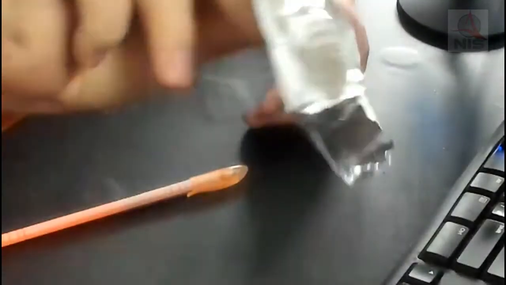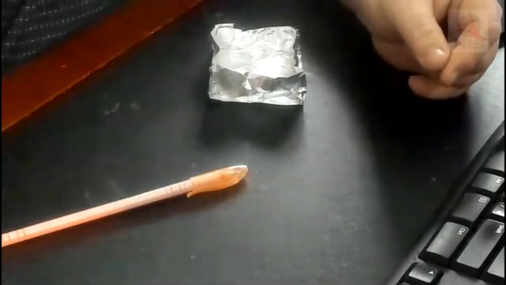There's my boat. Okay. Now we've got to see if it floats.